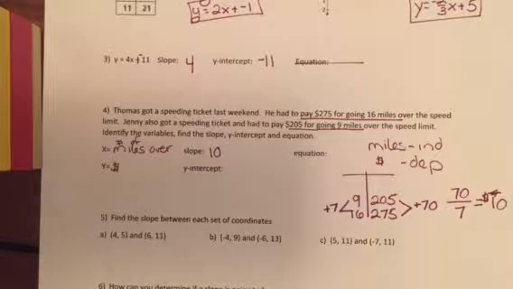Well, my y-intercept, so it's like this person, you have to pay for each mile you go over, but you also have to pay for the ticket too.